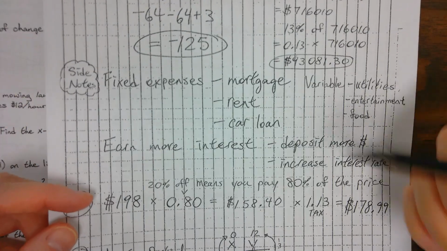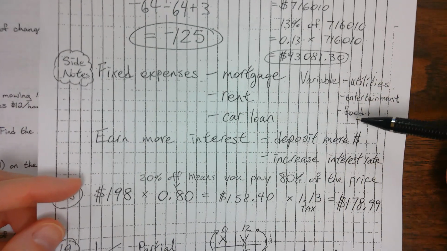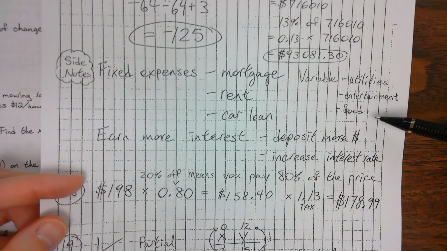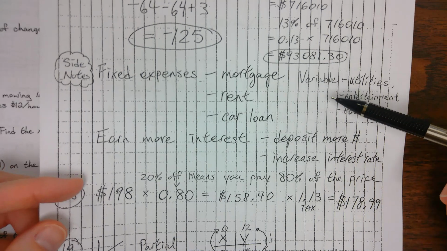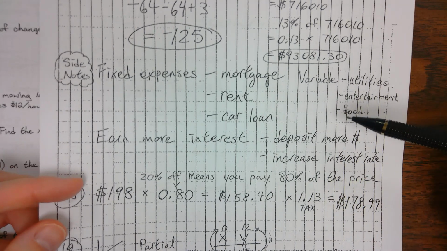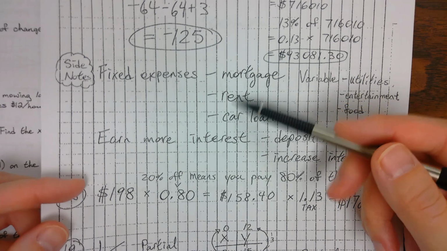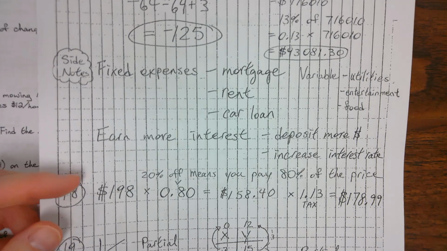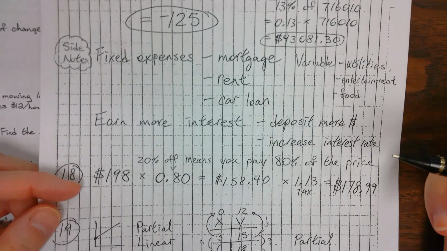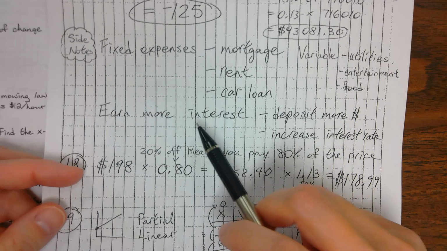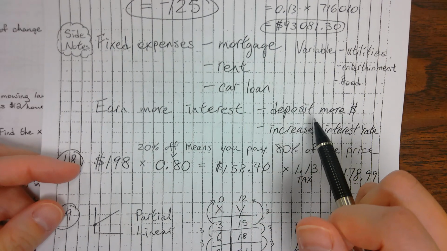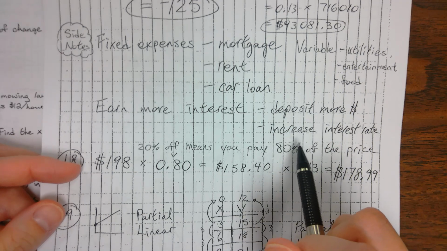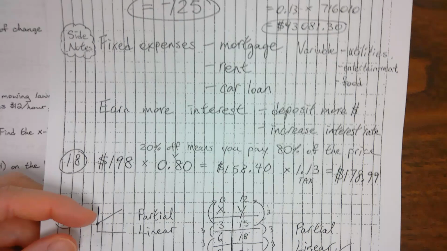Oh, and then I don't know why, but I have the side notes right here. So fixed expenses are like mortgage, rent, car loan. Variables are utilities, entertainment, and food. These are the ones that are somewhat the same each month, and these are the ones that are variable, could change, not a necessity. Earning more interest: if you deposit more money, you'll earn more interest. If the interest rate is higher, you'll earn more interest.